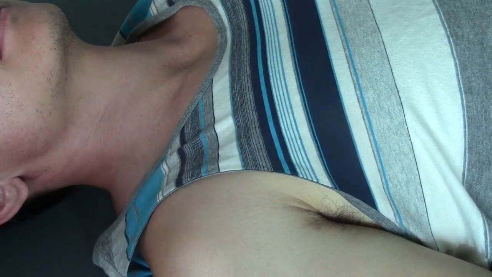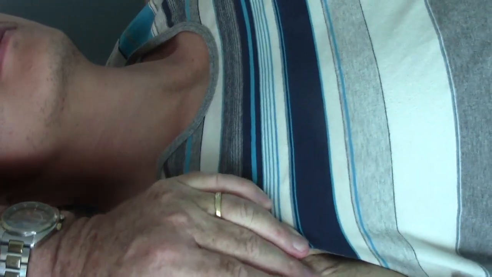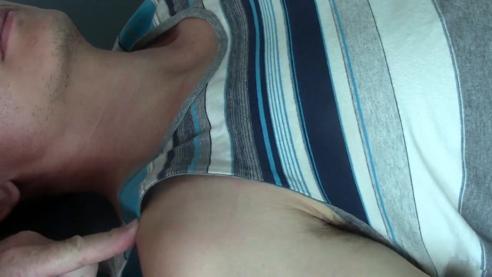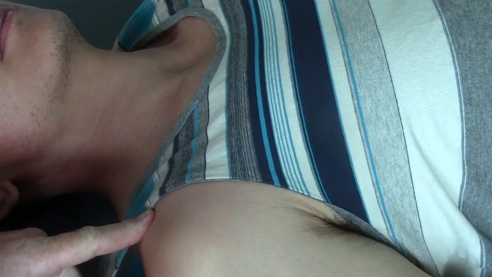So the technique I'm going to use to try to restore anterior to posterior mobility of the medial clavicle is that I will grab his shoulder blade and distract, capturing the acromion here, which is the top of the shoulder blade where it connects to the clavicle. That's called the acromioclavicular joint, or AC joint.